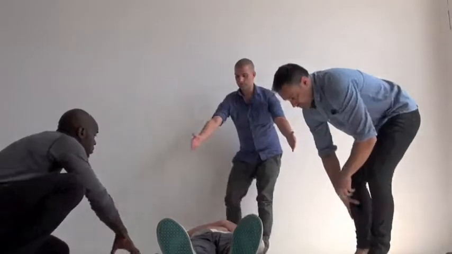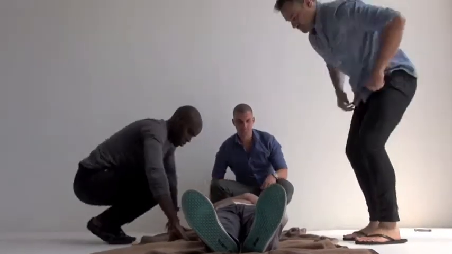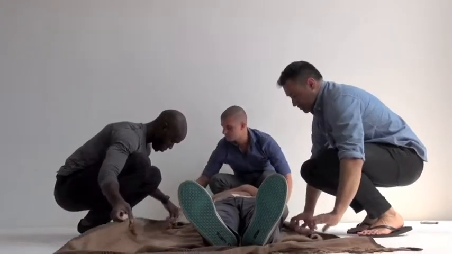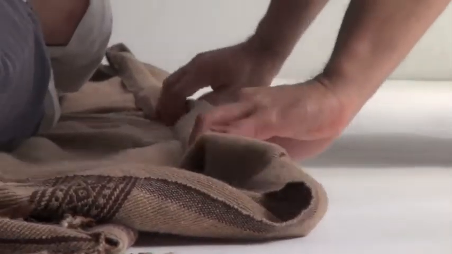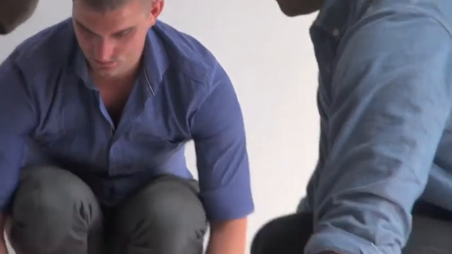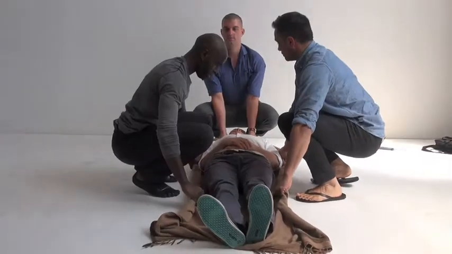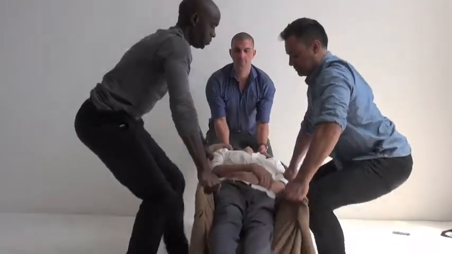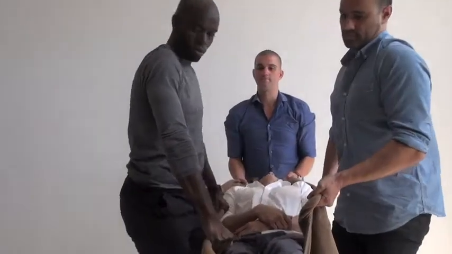And I'll get both of you to squat next to the patient. Roll the shawl to make sure you've got a good grip. Is everybody ready? Yes. Straight backs on 3. 1, 2, 3. Let's walk in.